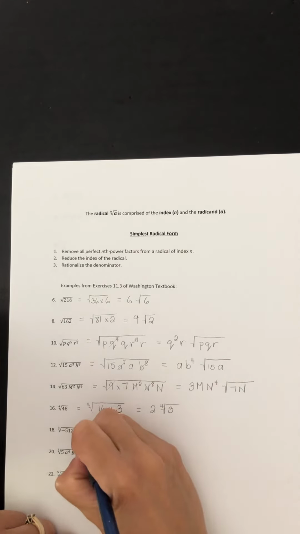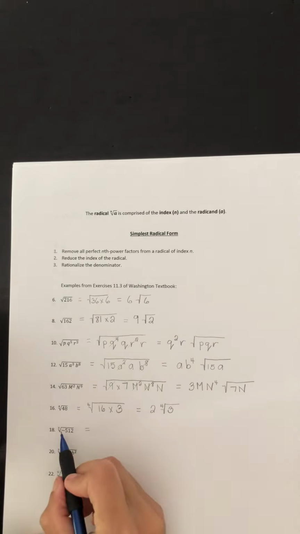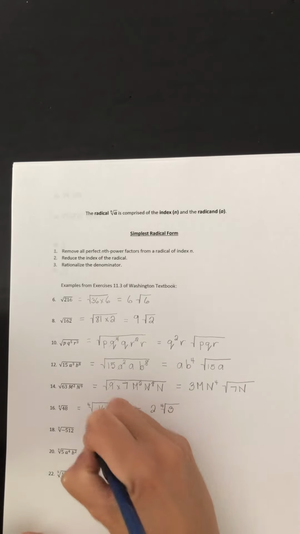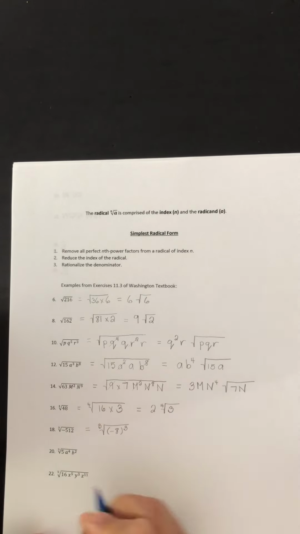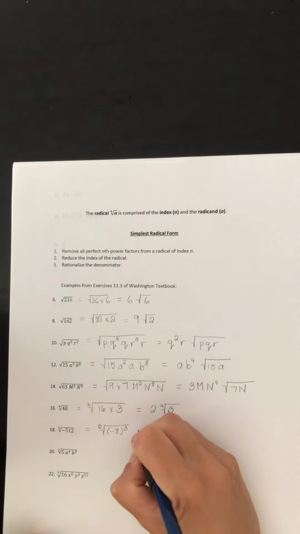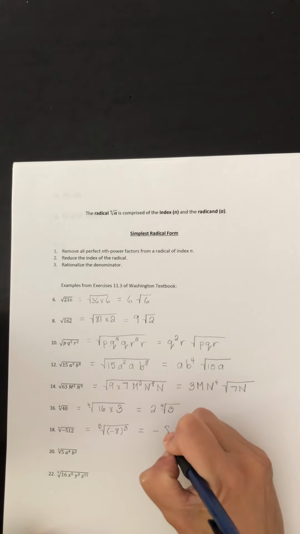Okay, here's another example. We have an index of 3. Okay, now 8 cubed is 512. But we have a negative sign here. In fact, negative 8 cubed is negative 512. So if it's helpful, we can do that in our first step. We can change negative 512 to the cube of negative 8. And then we're taking the cube root of negative 8 all cubed, so our answer is negative 8.